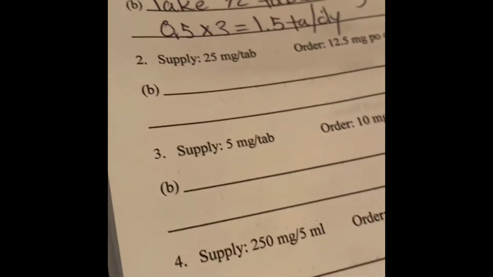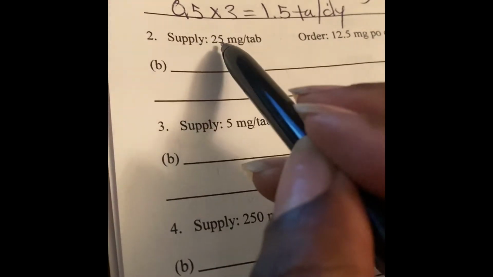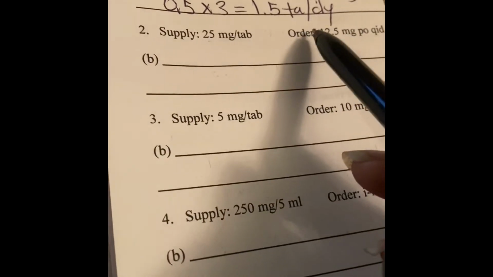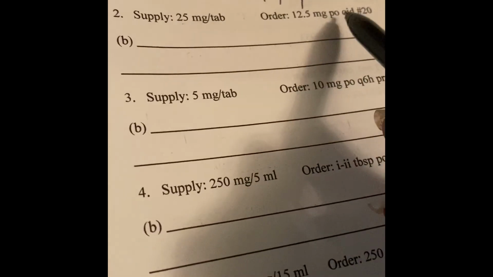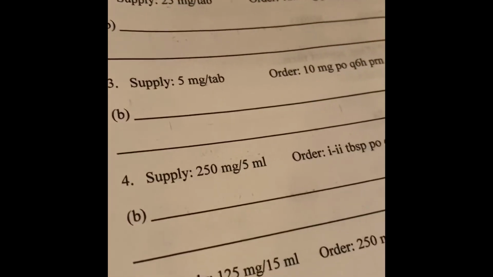For number 2, you have on supply 25 milligrams per tablet. The order is for 12.5 milligrams by mouth QID, which is 4 times a day, and they give you 20 tablets.